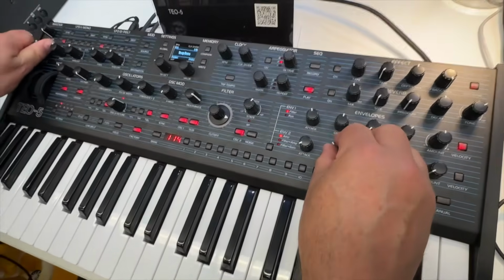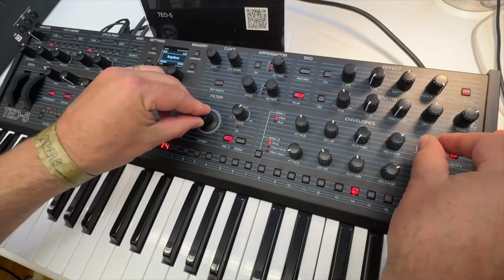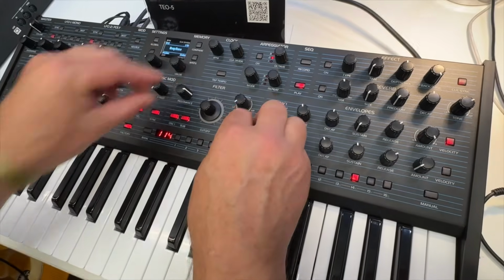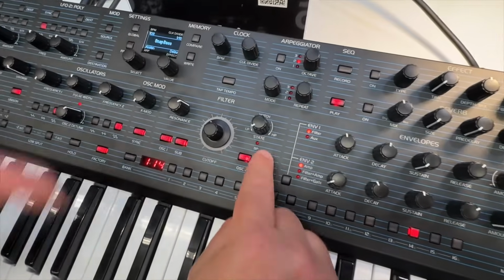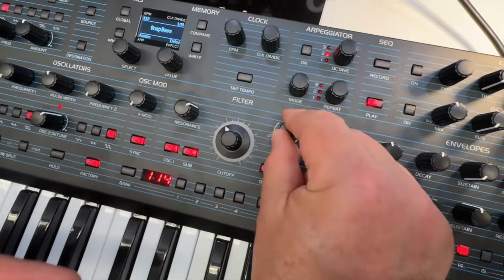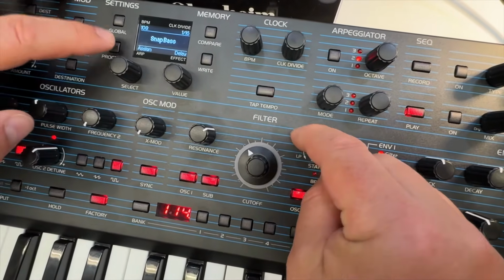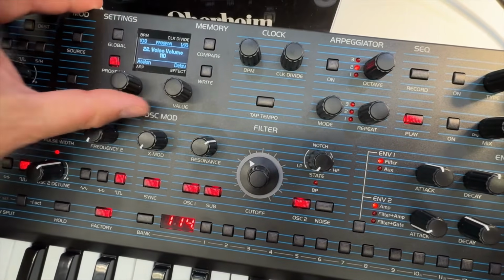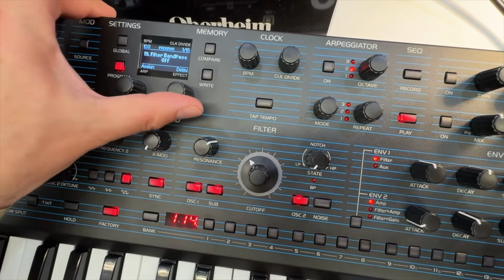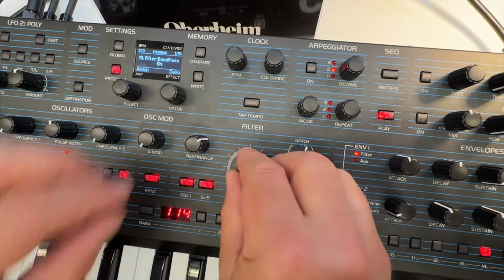Bit of distortion on there. Even though this moves through the notch into the high pass, we go to the program menu and we can find band pass just here. Now we've got a band pass.